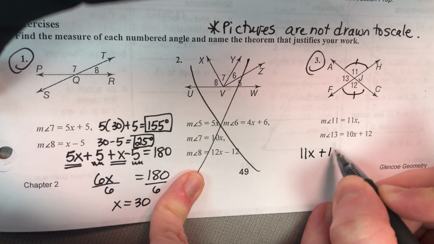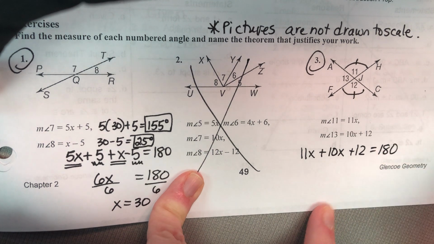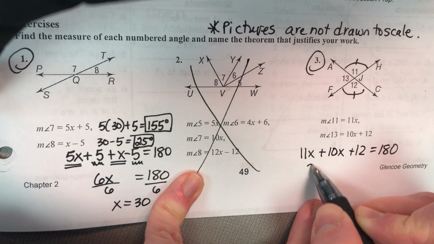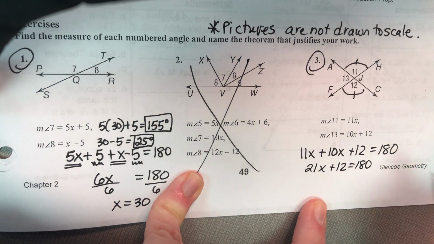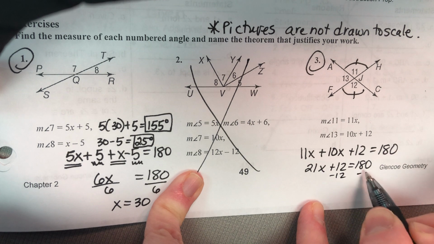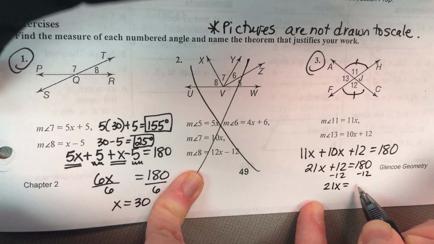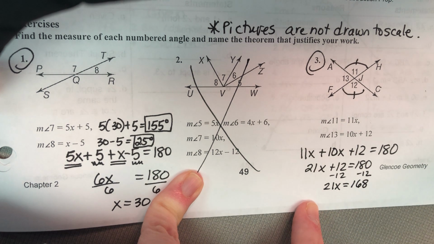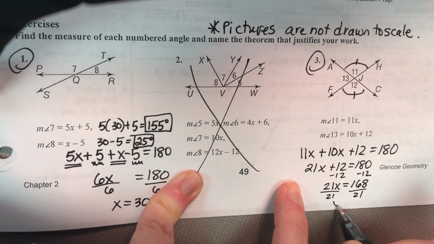11x plus 10x plus 12 equals 180. 11x plus 10x makes 21x plus 12 equals 180. We're going to subtract 12 on both sides. So 21x is equal to 168. Then we will divide by 21 on both sides. So x equals 8.